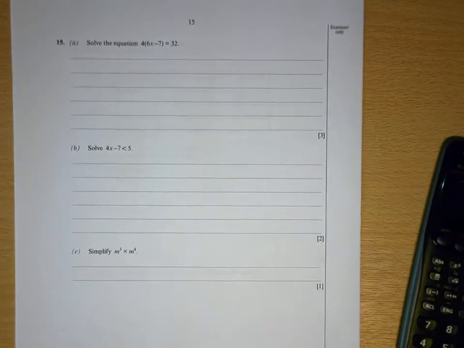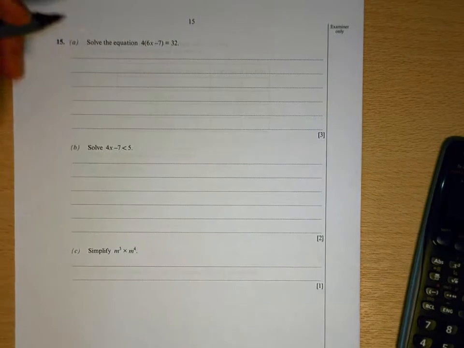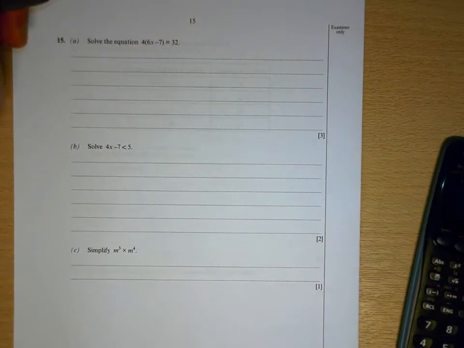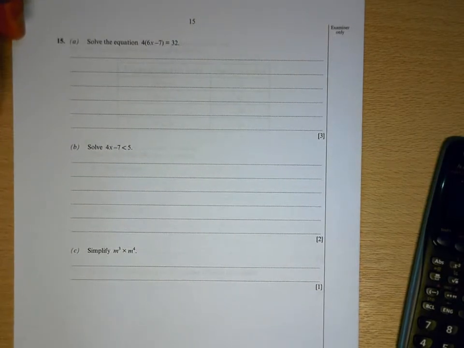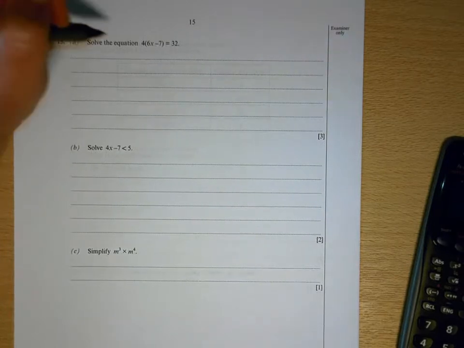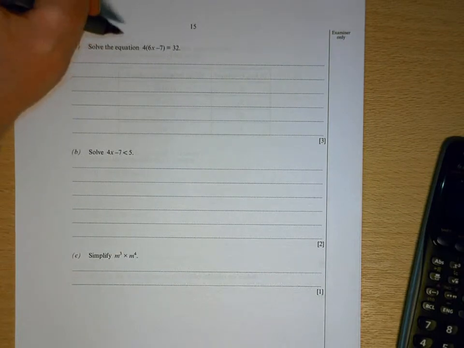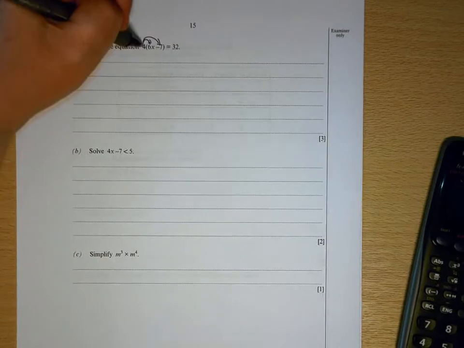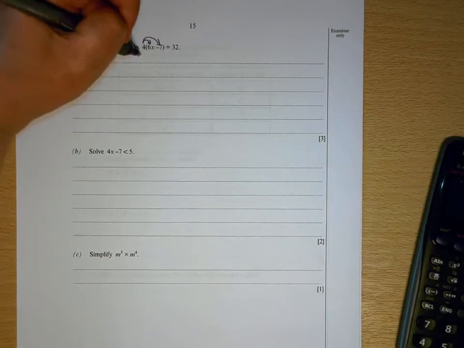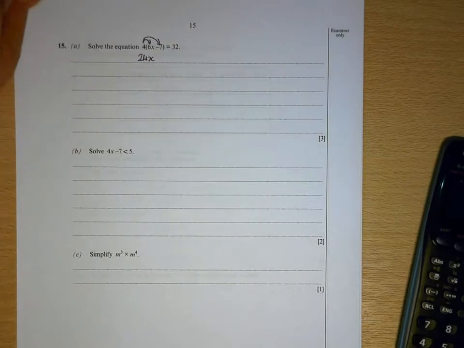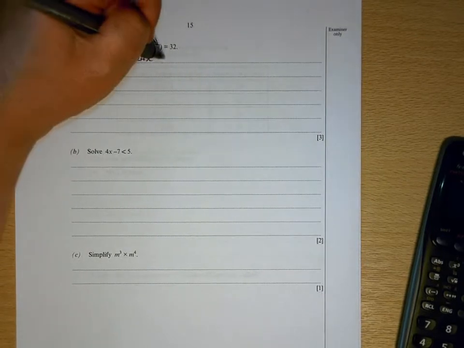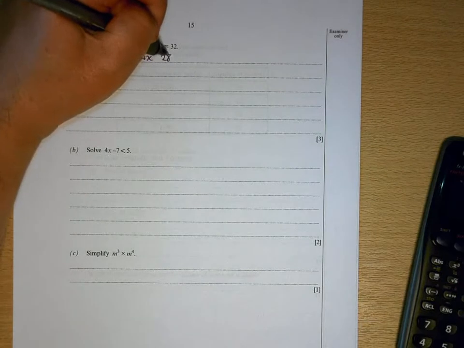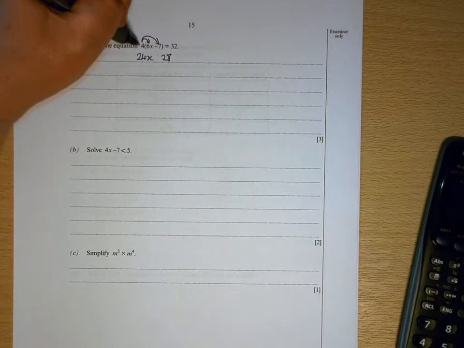Question 15. Okay, so first of all we got a trickier equation there because it's got brackets. We've done lots of practice with brackets in class. What you need to remember is when you're removing brackets, you're multiplying whatever the term outside is by every term that's inside. So you can do 4 times 6x, which is 24x, and 4 times 7, which is 28, and the sign outside, there's nothing there, which means it's plus.